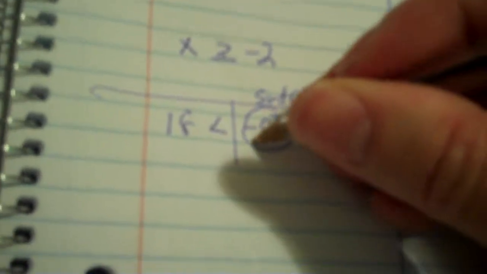Okay, the wall between the 9 and the x would be a times. So if you have a times, you want to circle it. Again, you have a negative, so switch. Divide by -9, divide by -9. Okay, so we need to switch the sign, okay?